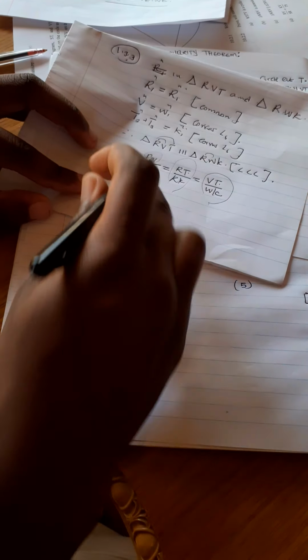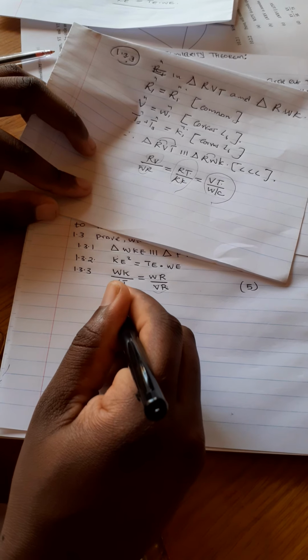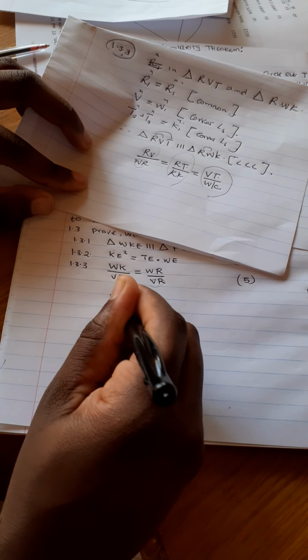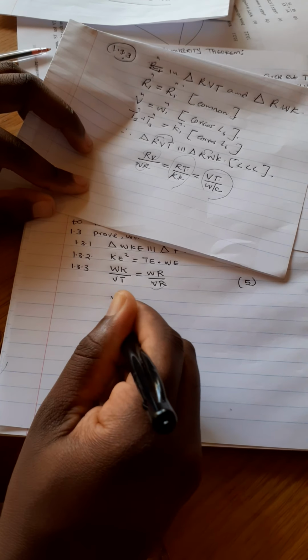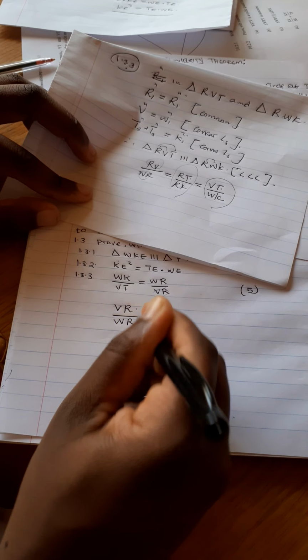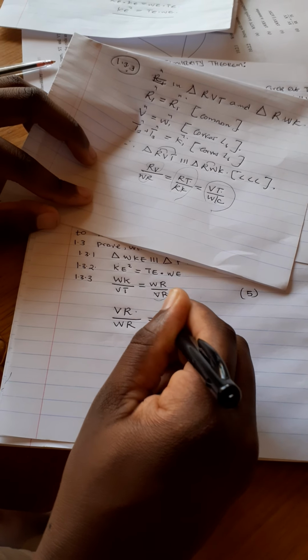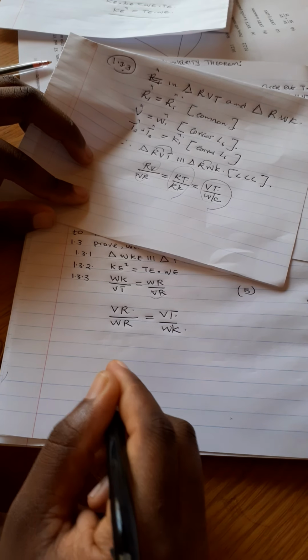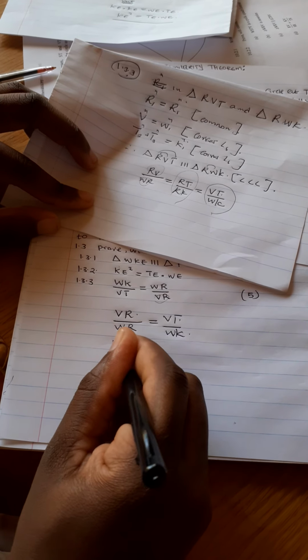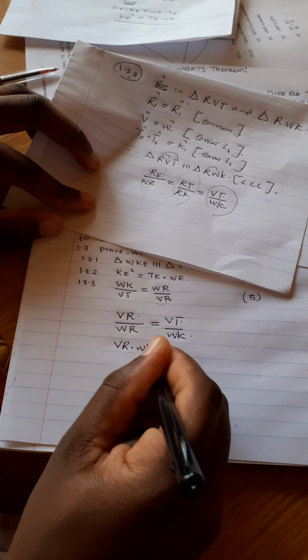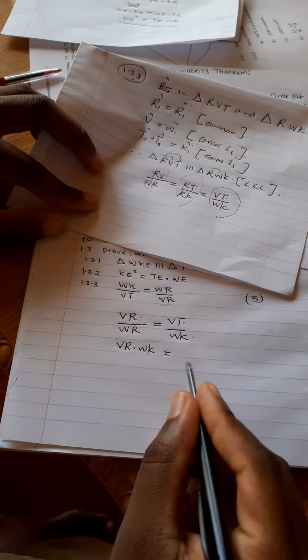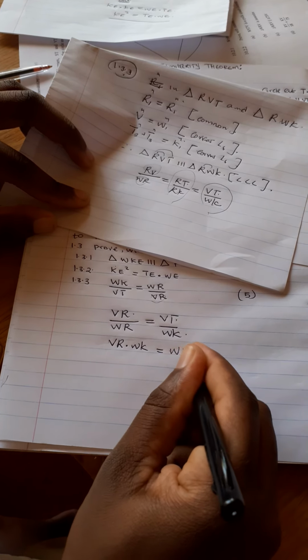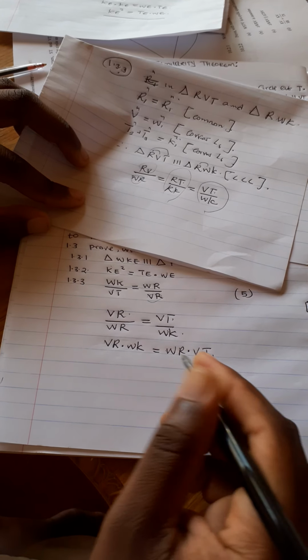So I'm going to copy this one here and say VR divided by WR is equal to VT over double K. Then I cross multiply. I get VR multiplied by double K is equal to double R multiplied by VT.